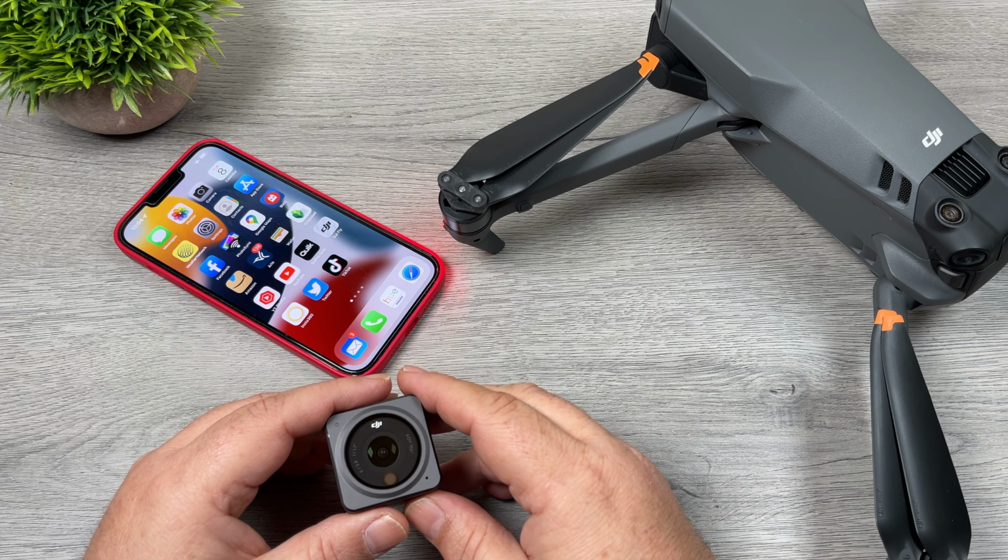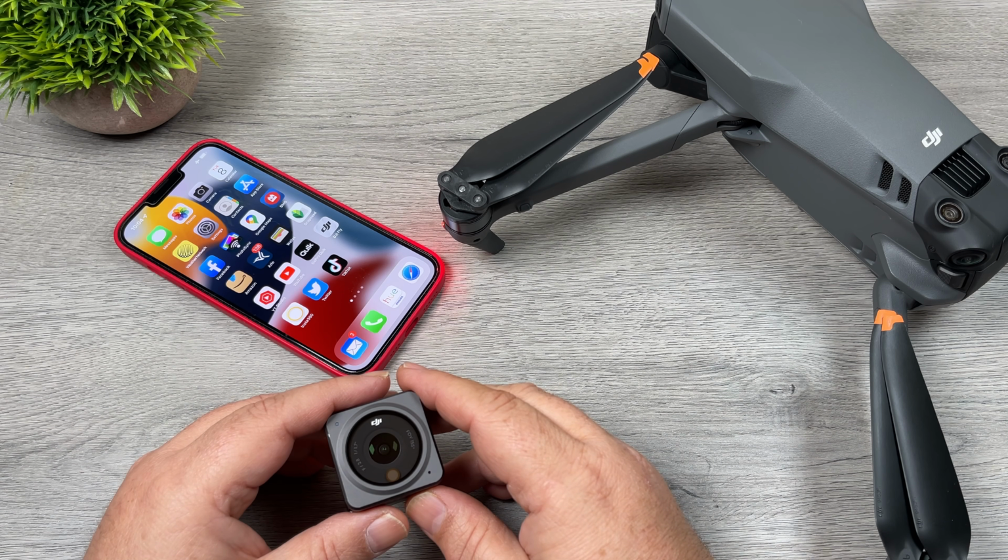Anyways, folks, I want to thank the original poster who posted that solution in the DJI forum. I'm not sure what his name is offhand, but definitely if you're in the forum, give him a big thank you.